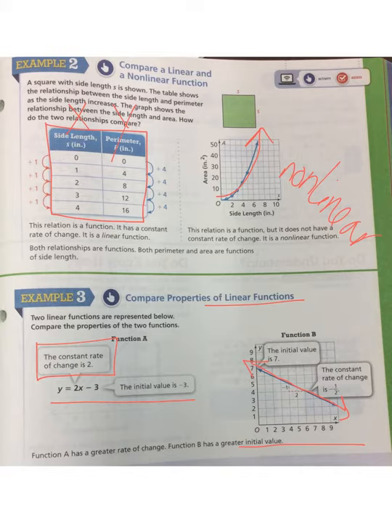So your slope is bigger on function A. But if you want to compare what we call our initial value or our y-intercept, that is bigger on function B. Linear, nonlinear, and comparing things. So compare the properties of these two linear functions. Let's look at the try it together. We know that the 2 is our slope in the equation. We know that the -4 is our beginning value or our y-intercept.